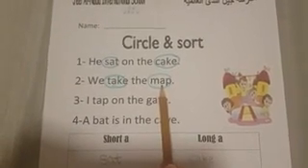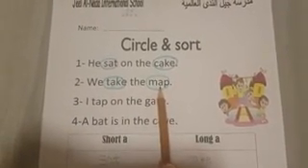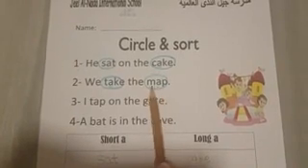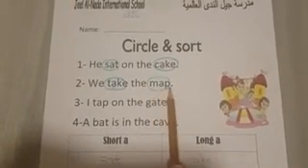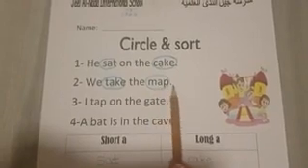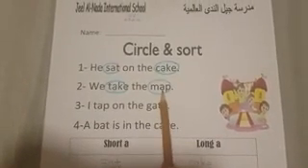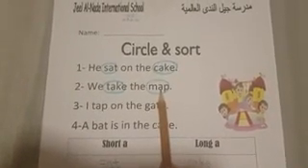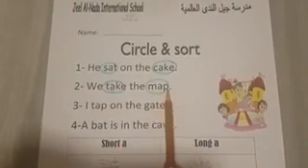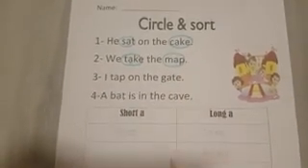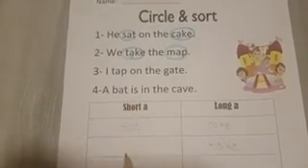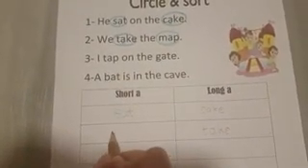And by listening, you can hear that this is only a sound, map. Did I say map? No, I did not. So the A did not say its name. It's a short sound. Map. So we go ahead and under short A we write map.